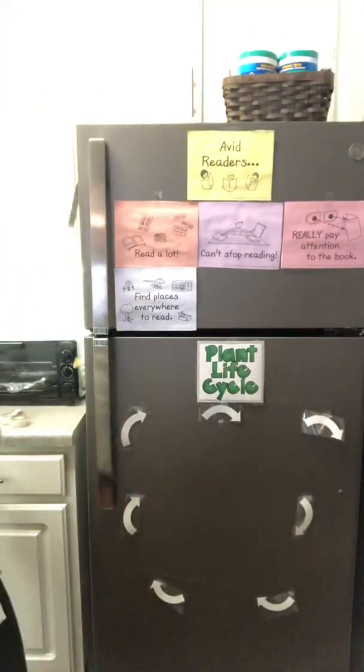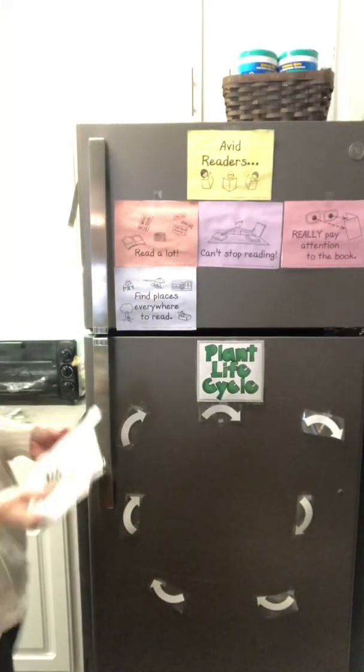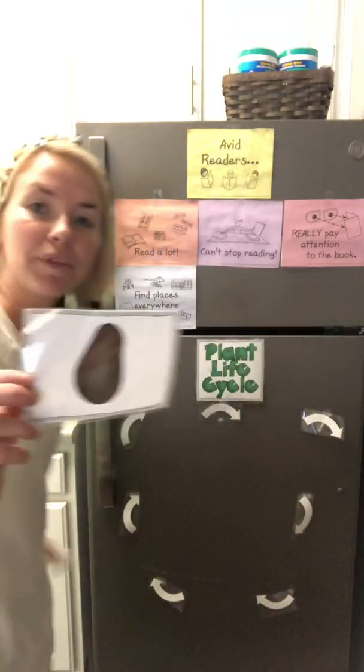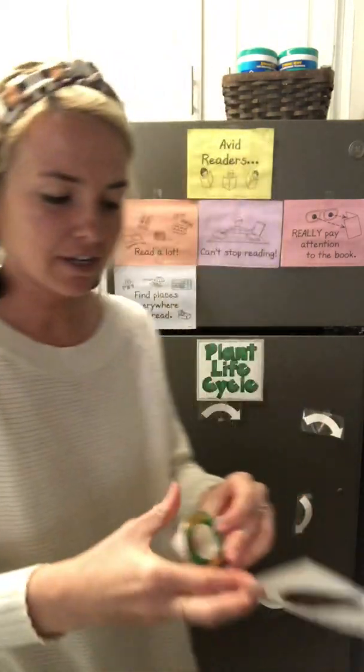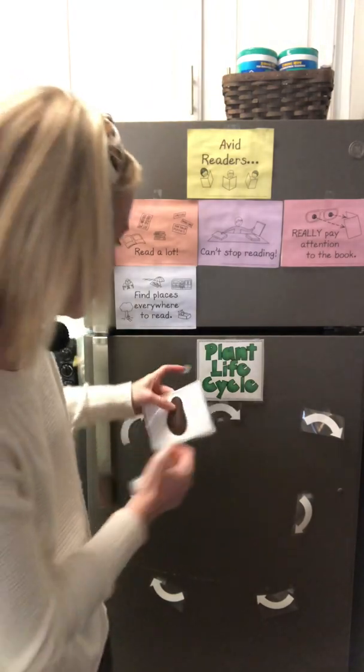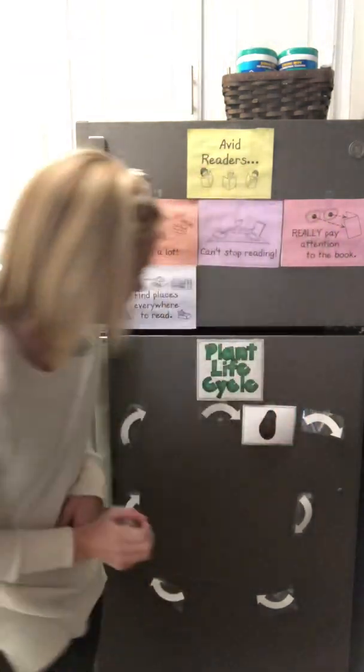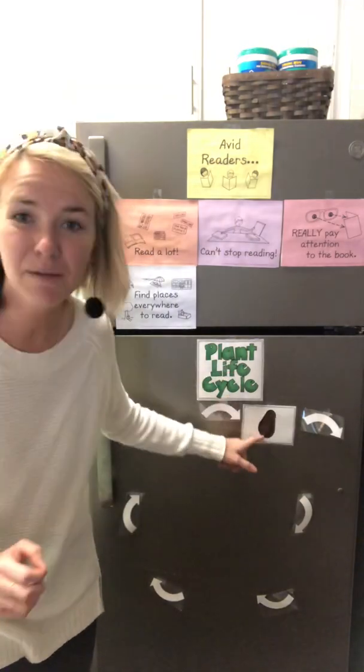So on Tuesday, you guys actually saw step 1 of the plant life cycle. You put your seeds inside the dirt and put that inside of a flower pot so it had room to grow. So that's the first step of the life cycle. I'll put that right here. Plant life cycle. Step 1, you have to have a seed.